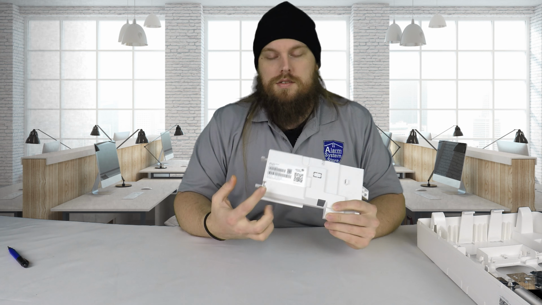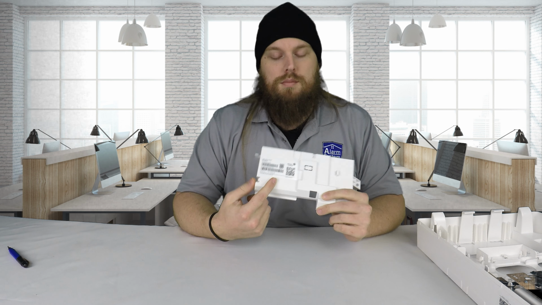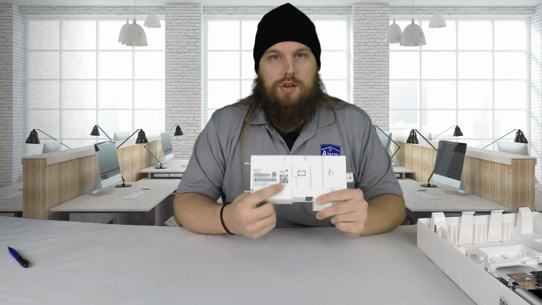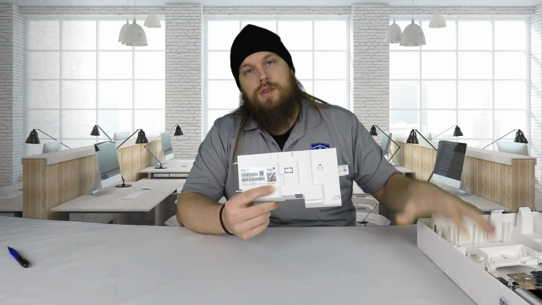Right here is your serial number and your IMEI number. You'll need that if you get alarm.com services, and you also get a QR code right here. This QR code is how you actually pair the installer app to the system.